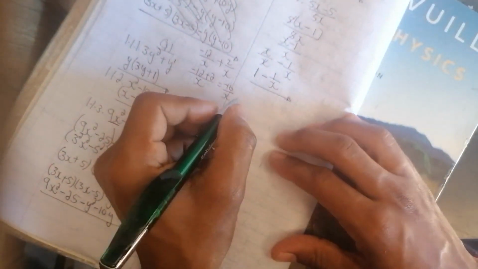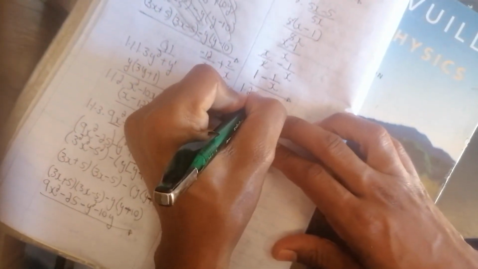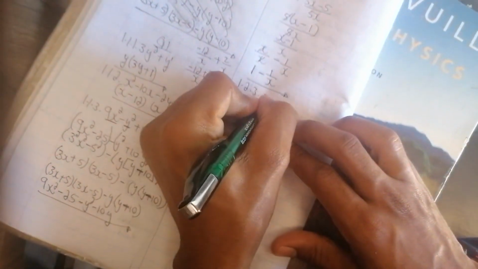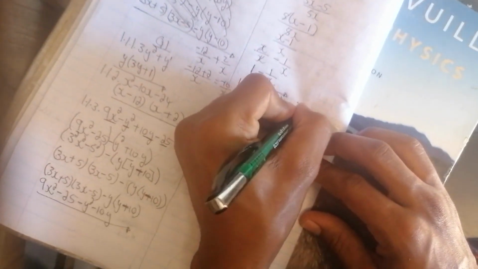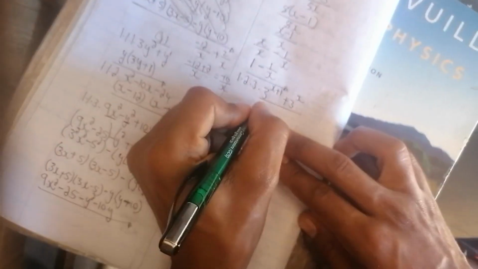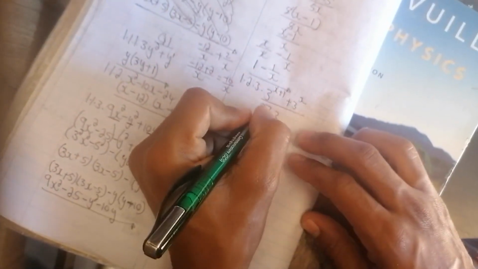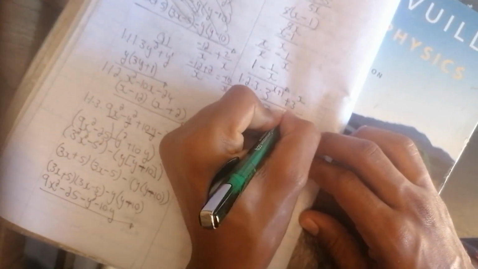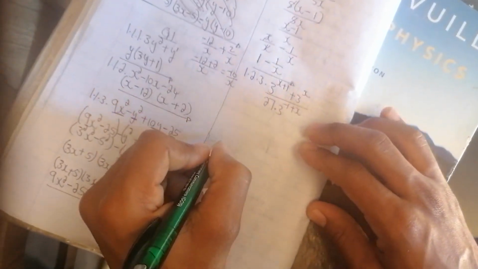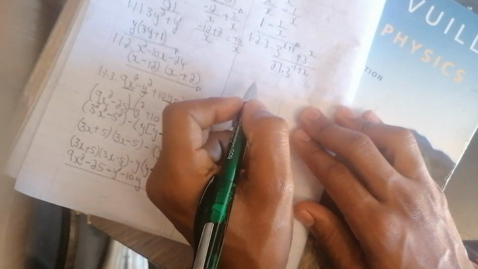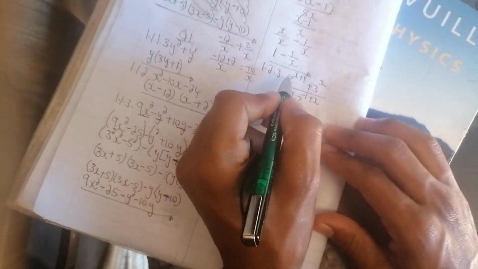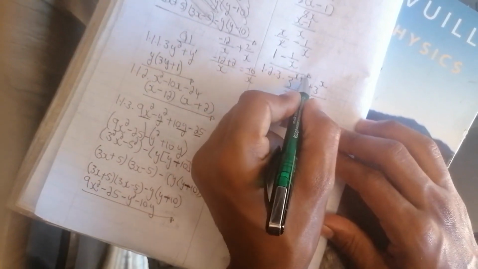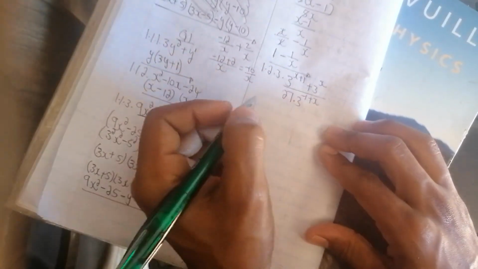And then let's go to 1.2.3. You have (3^(x+1) + 3^x) divided by 27 times 3^(−1+x). Right. So what is it that we are going to do here? Now, the first and most important thing is to break this using the laws of exponents.